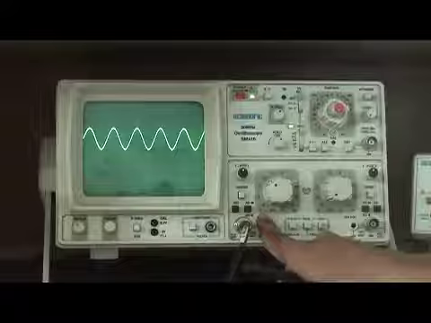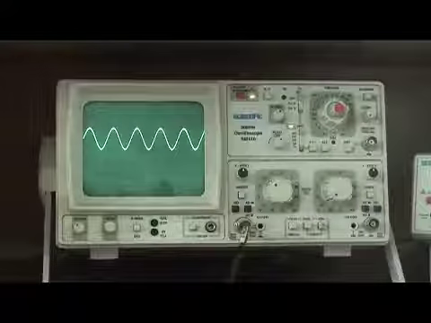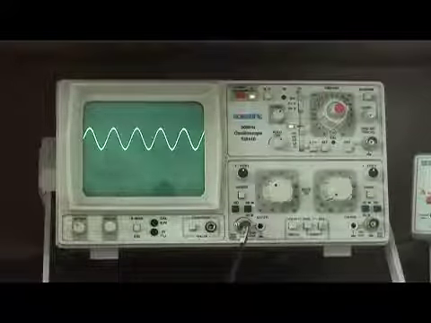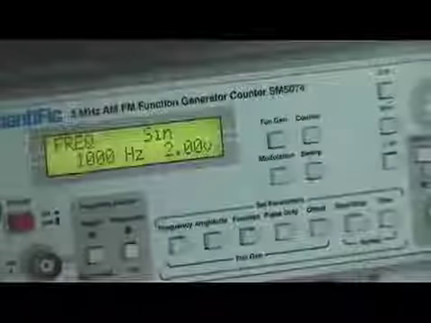So 1.9 volts. We were generating a signal of amplitude 2 volts, and now we are getting a signal having an amplitude of 1.9 volts. So what happened to the 0.1 volt? When we transmit this signal from this wire to this CRO, this wire has some resistance, and wherever there is resistance there will be a voltage drop.